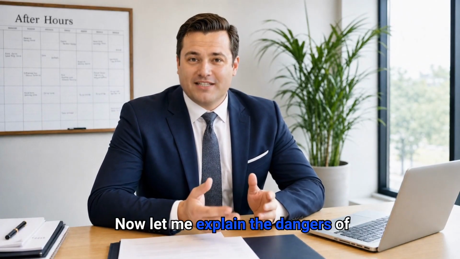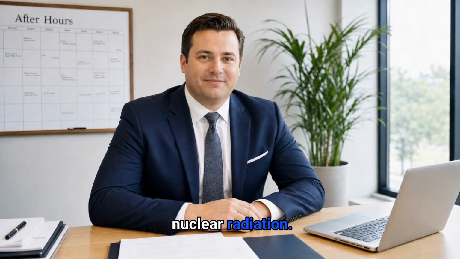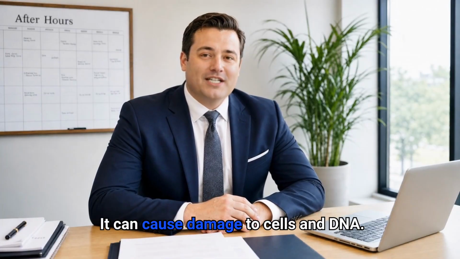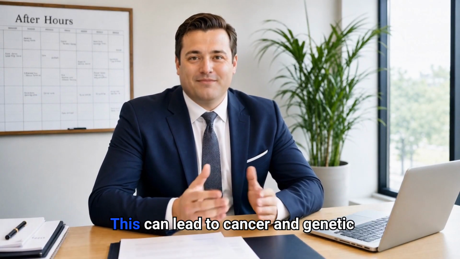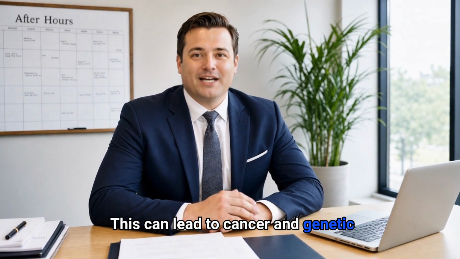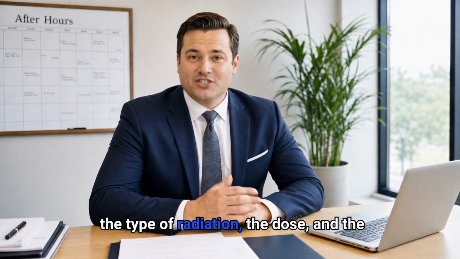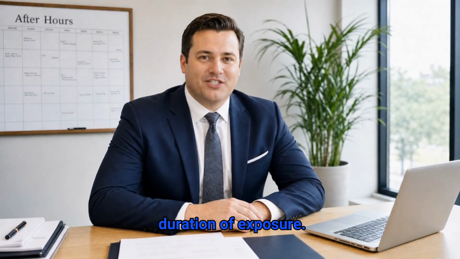Now let me explain the dangers of nuclear radiation. Nuclear radiation can be dangerous to living tissue. It can cause damage to cells and DNA. This can lead to cancer and genetic mutations. The severity of the damage depends on the type of radiation, the dose, and the duration of exposure.